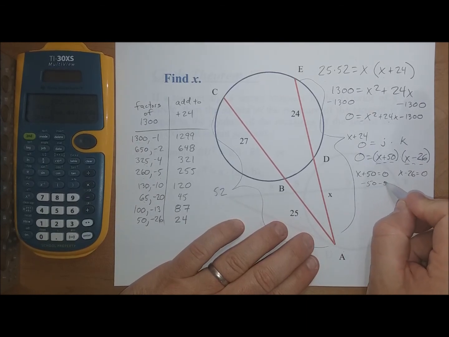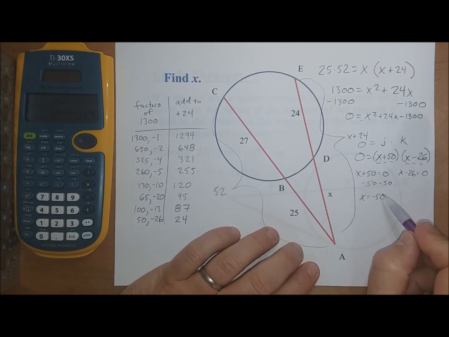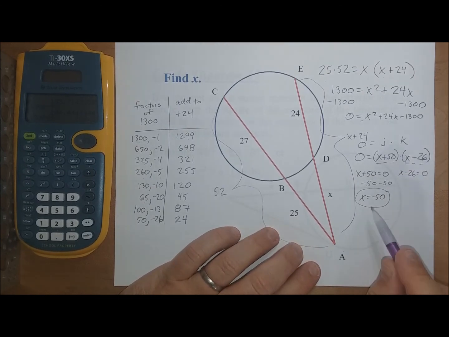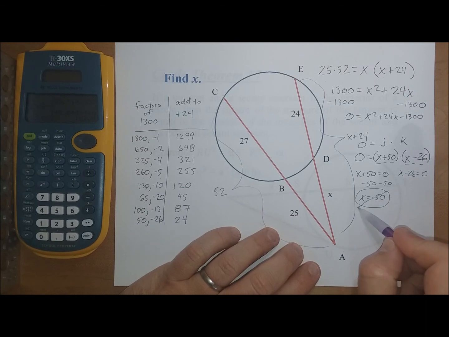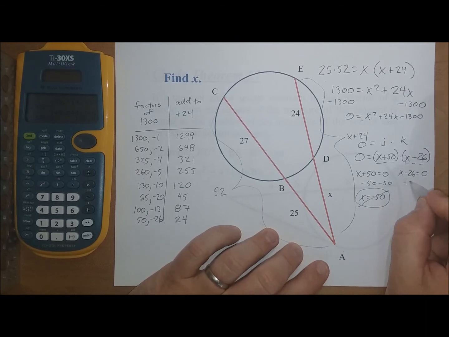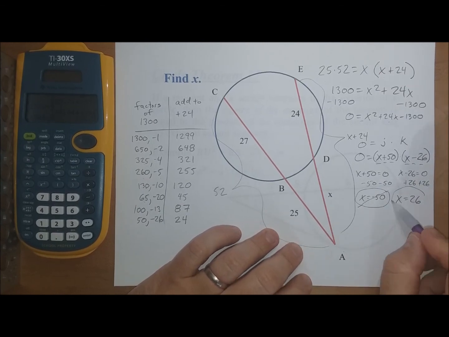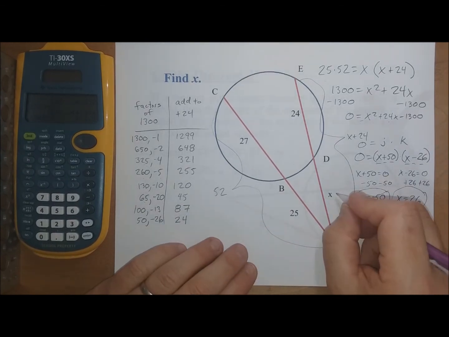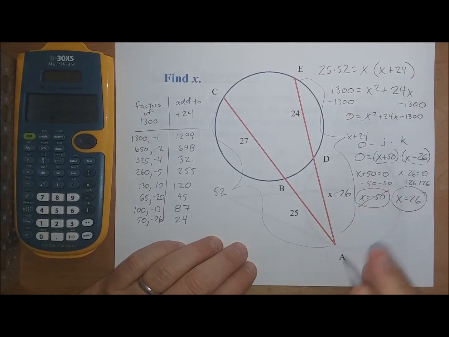So obviously this one, you can see where it's going, doesn't work for us in geometry. Next year in Algebra 2, you have to keep that root. Not going to keep it today. Here we add 26 to both sides, and we get x equals 26. In geometry, we're looking for positive distances. This makes sense to us.